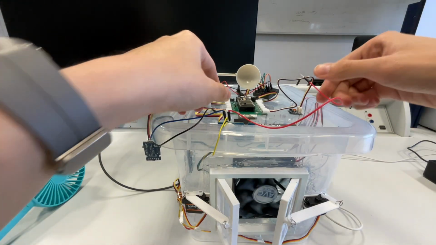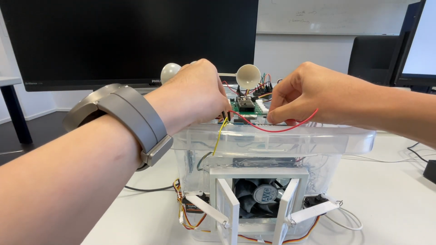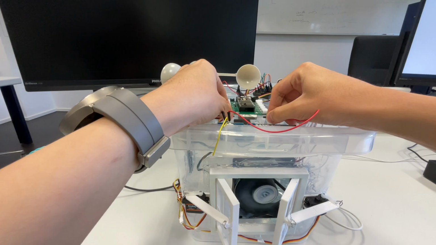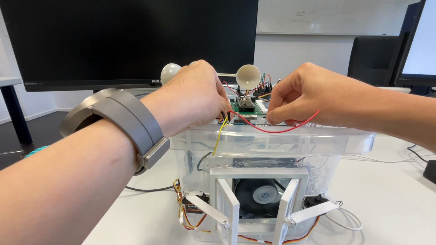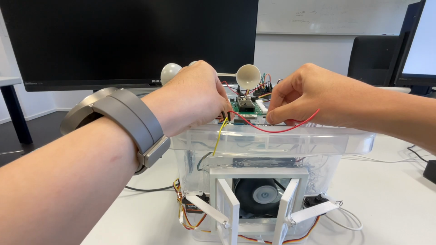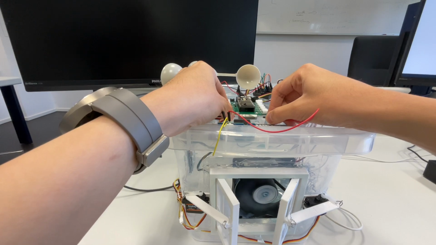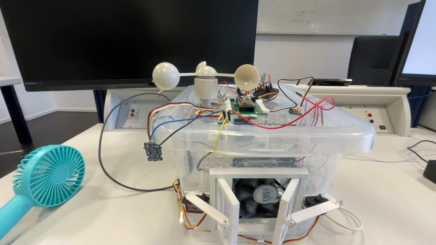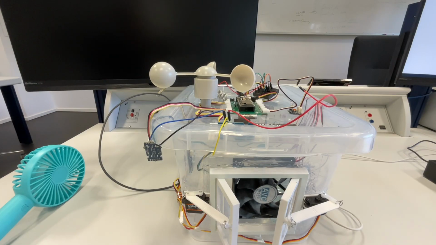Compared to that, this one is much slower, but it works if we have the right cable to it, which is not ideal for this simulation. If there's a socket for this battery, that would be great.